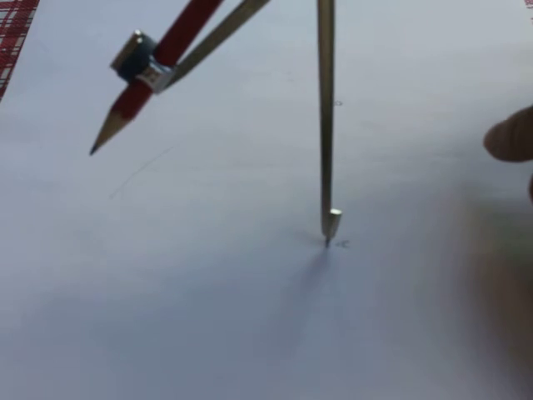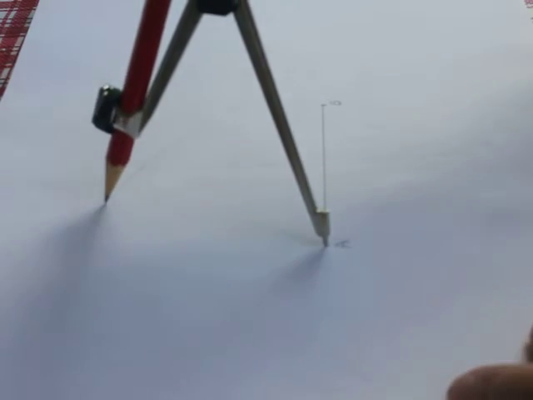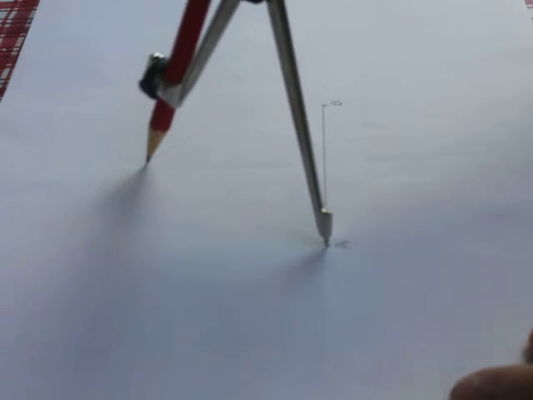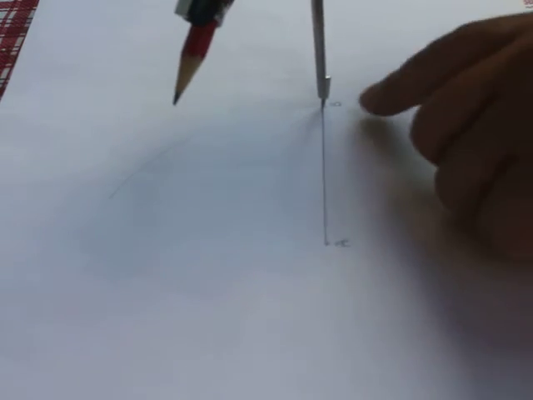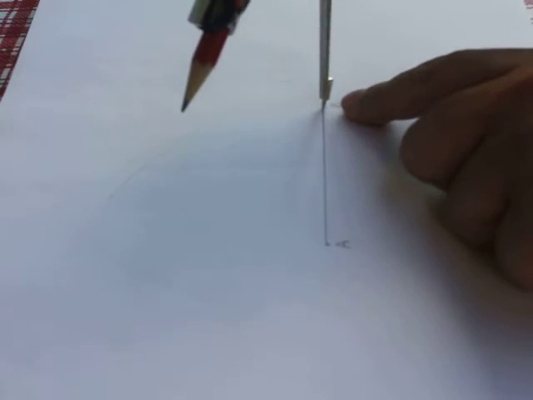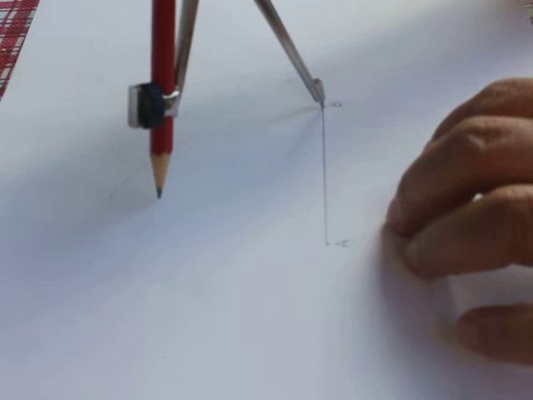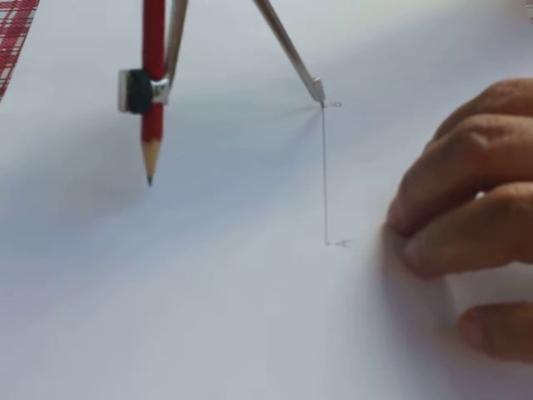That's why A is the center and this length is the radius. So the length from the arc to point A is the same length. And then we do the same at point B. It's just like taking point B as the center, and this is the radius, and I draw a part of the circle.